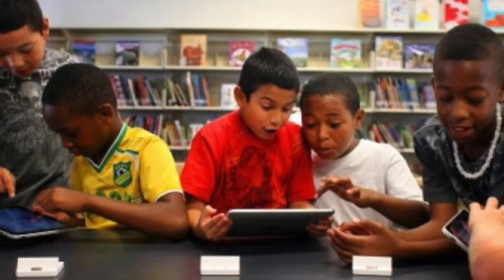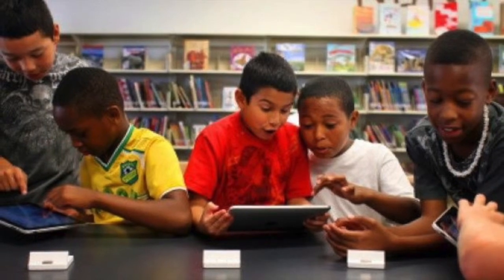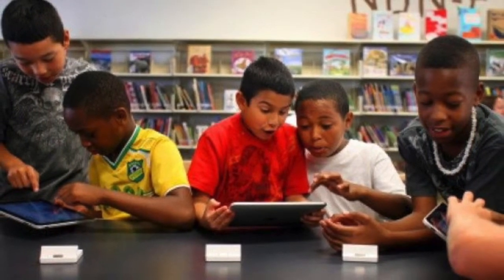I would encourage all teachers to try out at least one of these strategies in order to increase student engagement in the classroom.